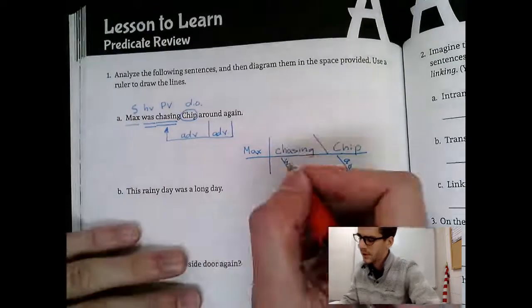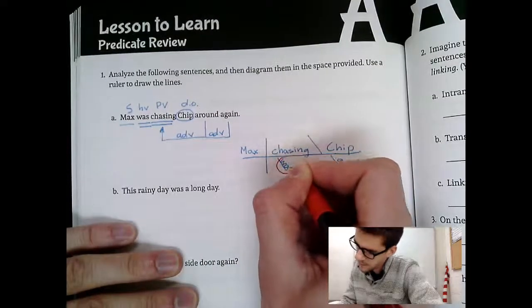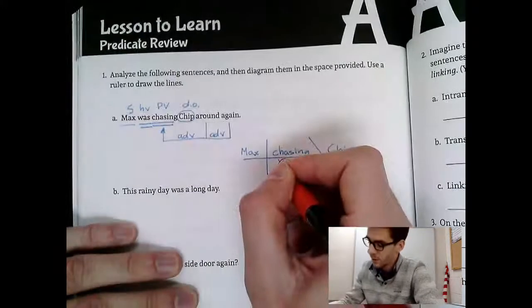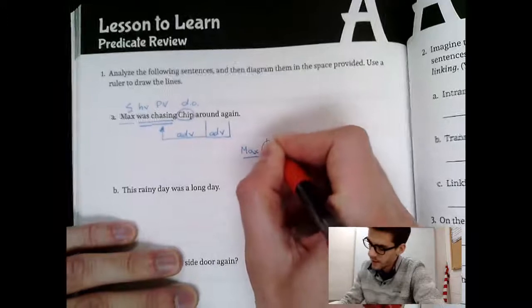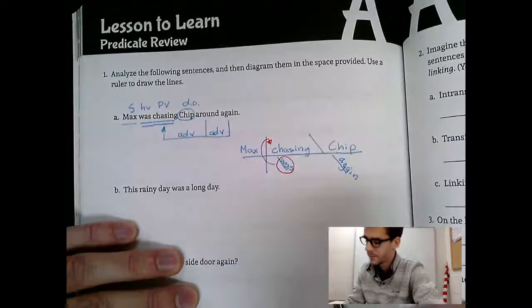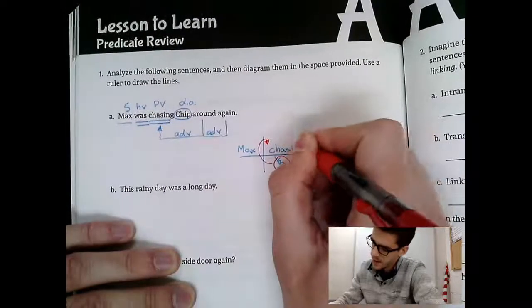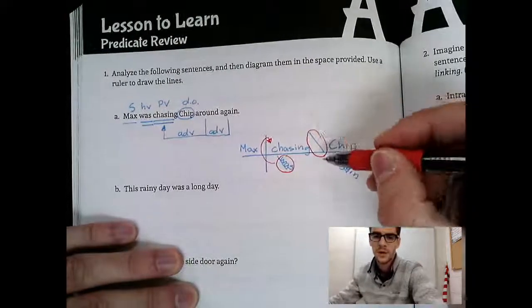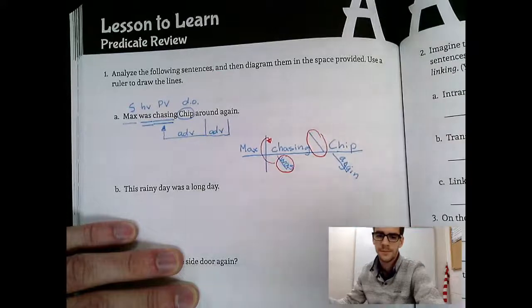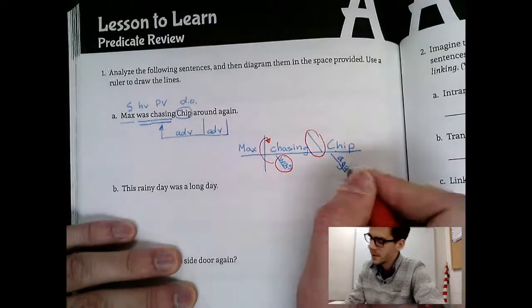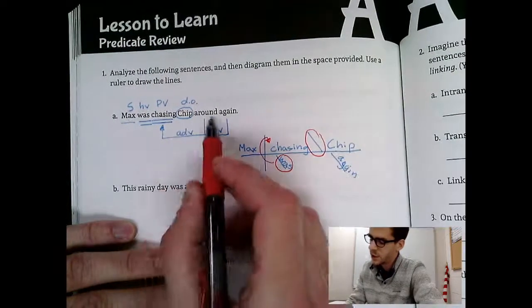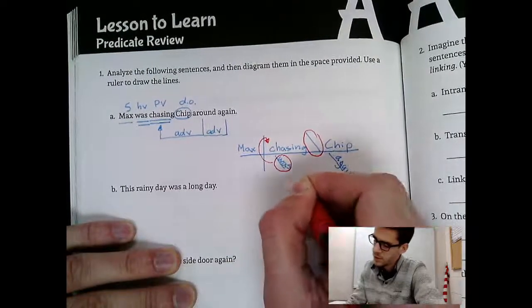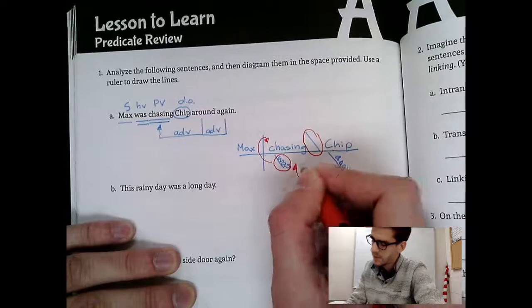The first one is was. Was is a helping verb, so it's still part of the verb clause. So was should really be up here. Second error is this line. Because it's a direct object, it should be vertical, straight up and down. The next error is again, even though it comes after Chip, is modifying chasing. So this should really be underneath chasing.